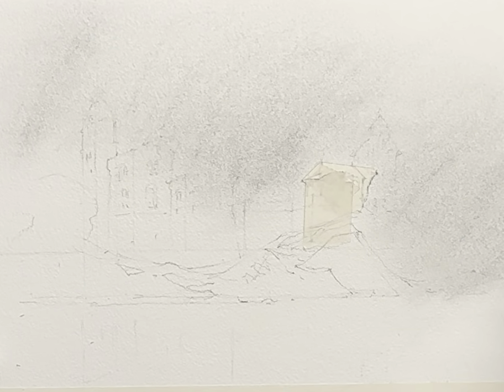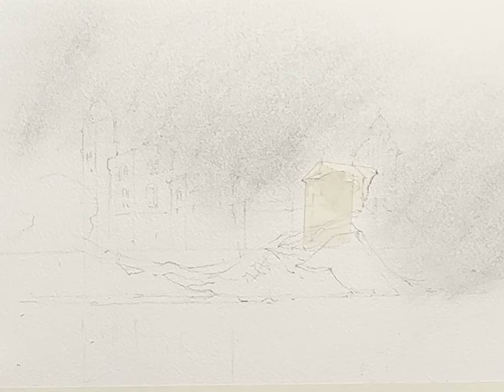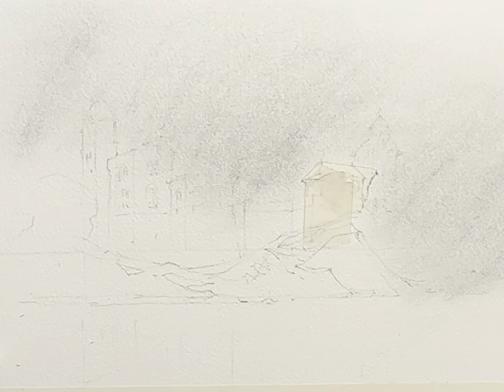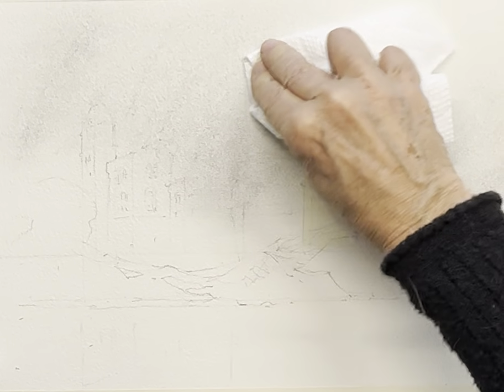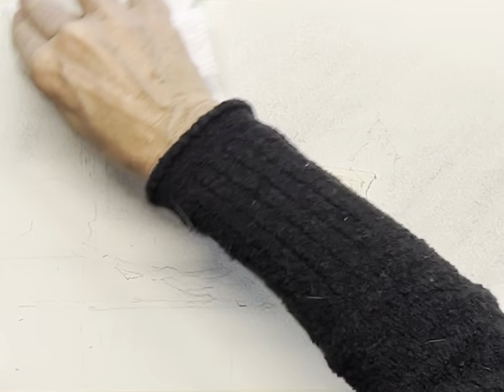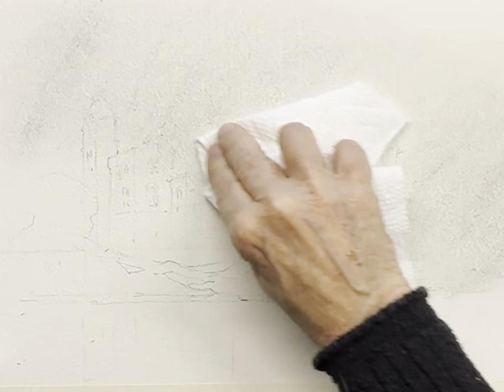When this drawing is completed, I will spray it with a fixative, sort of a spray-on adhesive that will help it keep from smudging.